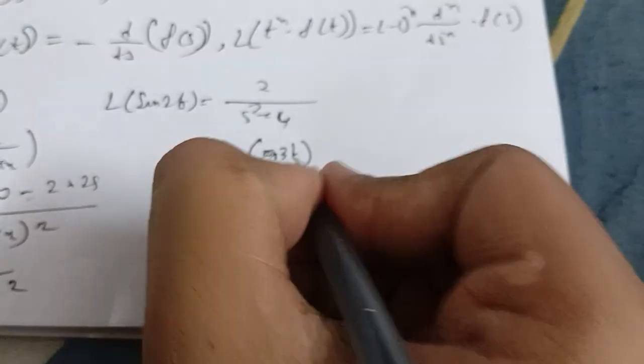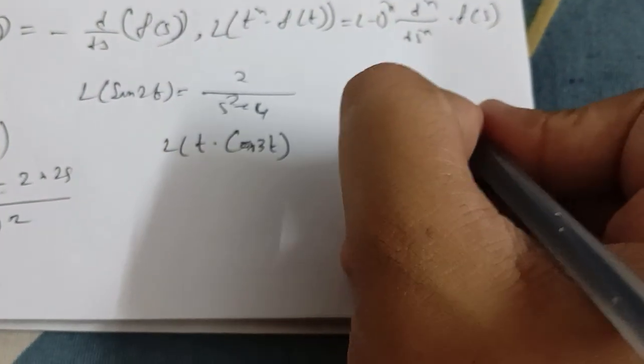Then what about Laplace of t cos 3t? We know Laplace of cos 3t is equal to 3 by s squared plus 9.